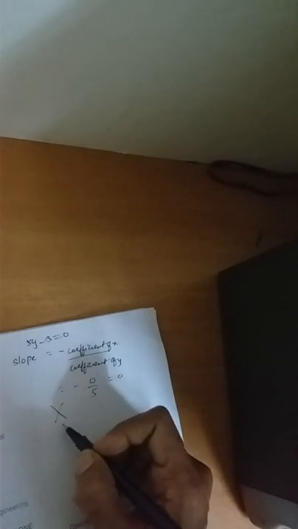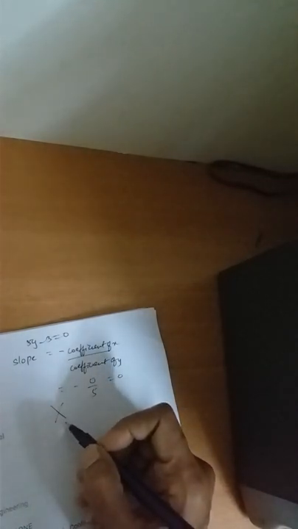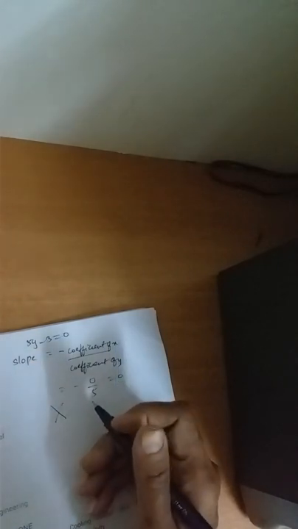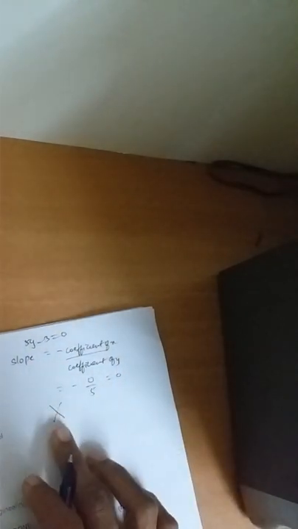And then the other type you have is to find the equation of the straight line through the intersection of two lines. Intersection of these two lines means what you have to do? You have to solve the equations. This type you have in exercise 5.4. Almost all the sums need you to solve both the equations, either by elimination, substitution or cross multiplication. Any method you can use. Usually we use the elimination method.